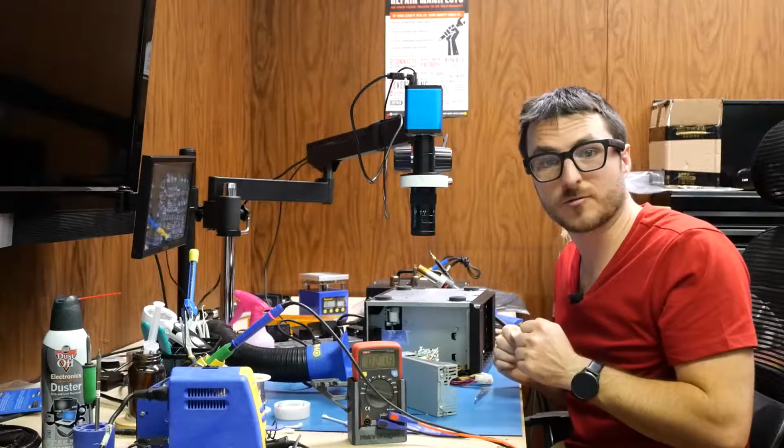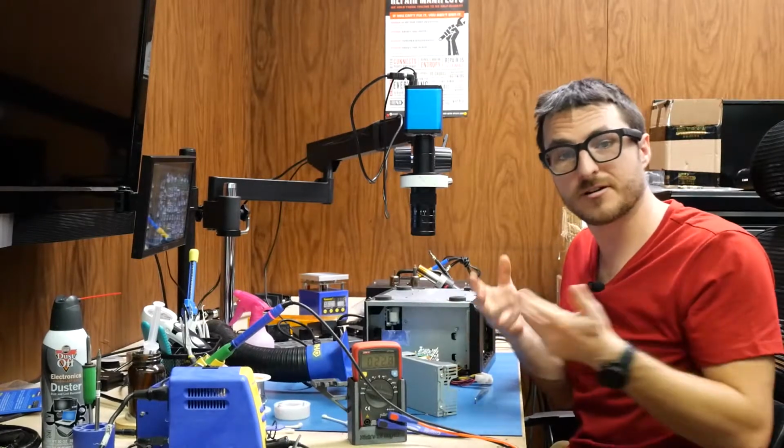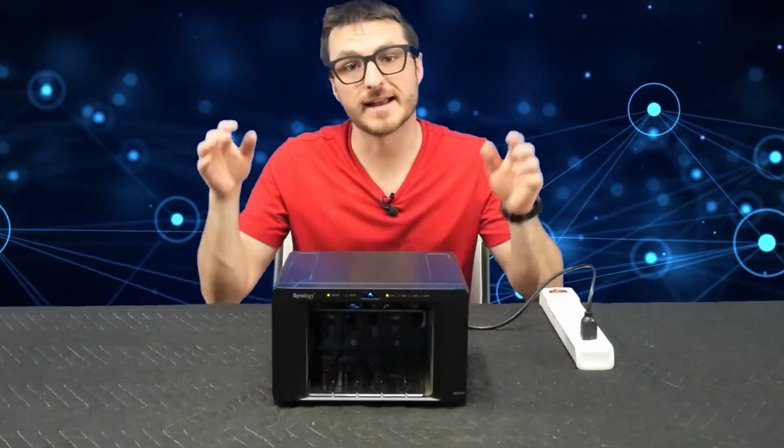And now a little cleanup. So that completes our final repair of the device. Let's put everything back together and do one final check. We've reassembled the device and now everything's working.